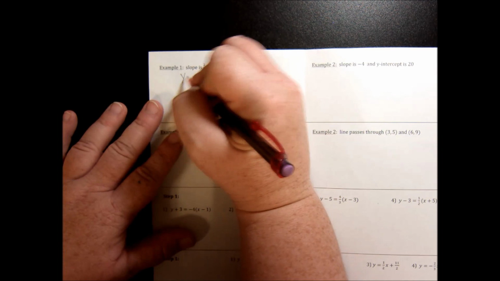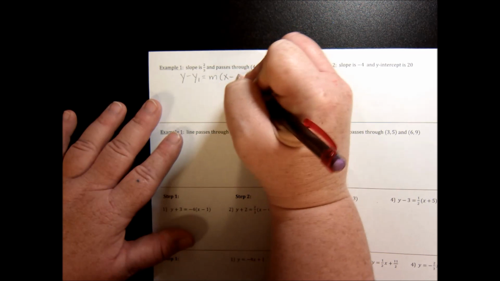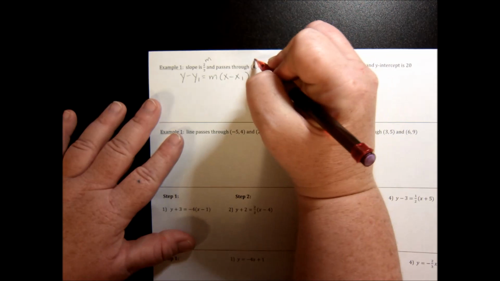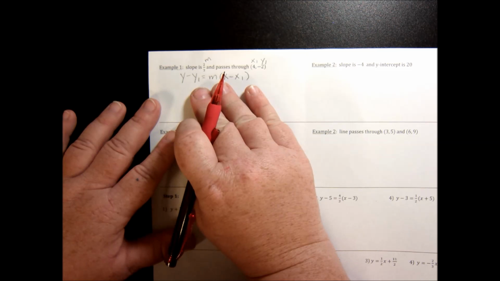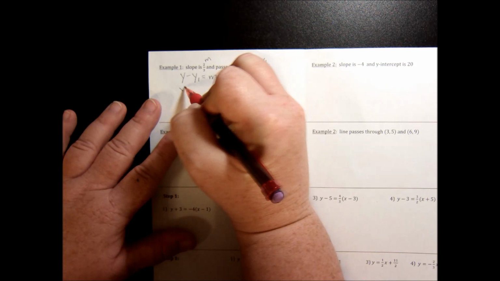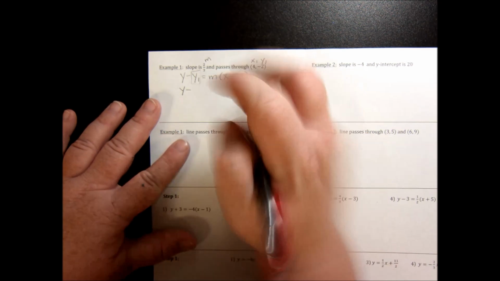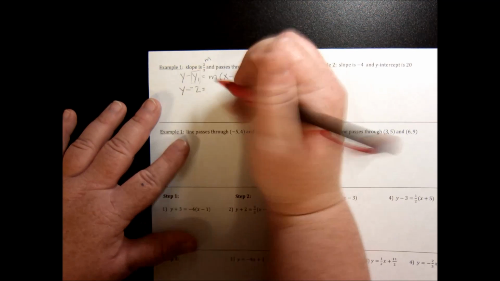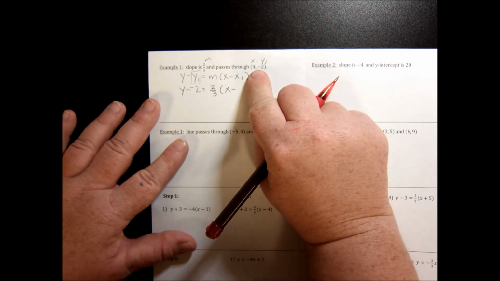So we're using the equation y minus y1 equals m times x minus x1. We know that the slope is our m, and we know that we can rewrite this point as x1, y1. So now I just plug this stuff into the formula. So y minus, and I said that what we were going to replace was y1, and y1 is -2. So y minus -2 equals my slope, which is 2/3, and then x minus x1, which is 4.